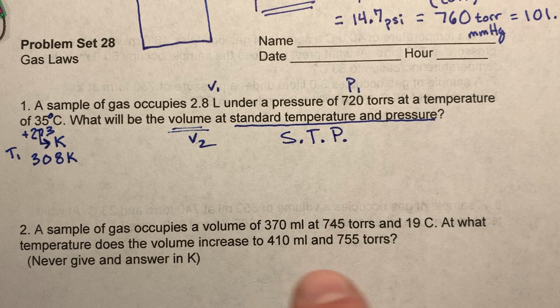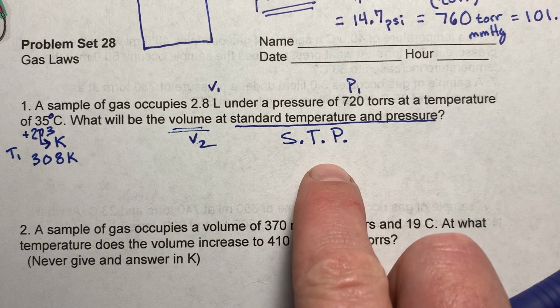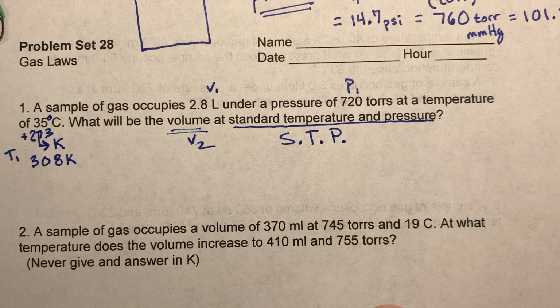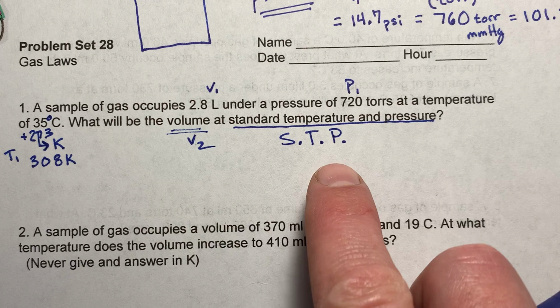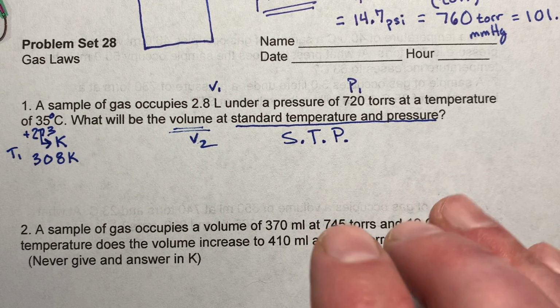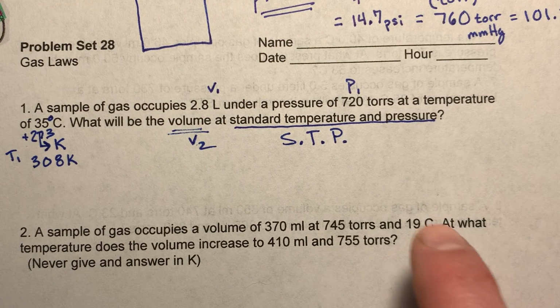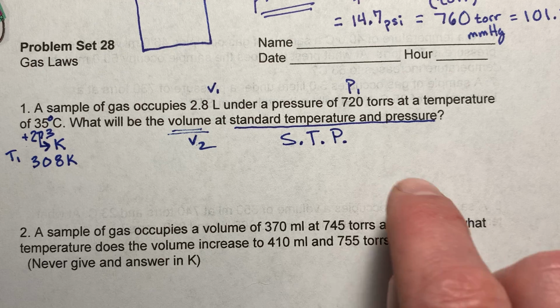So Stone Temple Pilots, no, this stands for standard temperature and pressure. And when you talk about gases, when you start to do calculations with gases, you have to make sure that you are taking into account the temperature, the pressure, and of course, all of those things if you're trying to figure out, let's say, a volume.